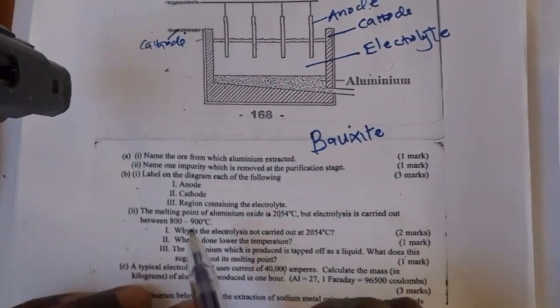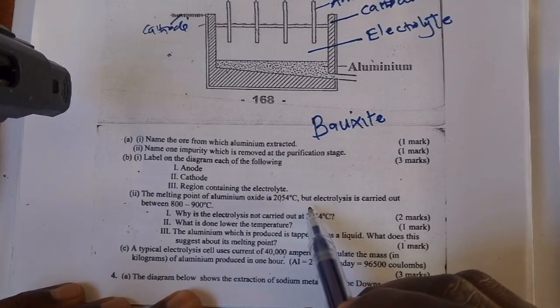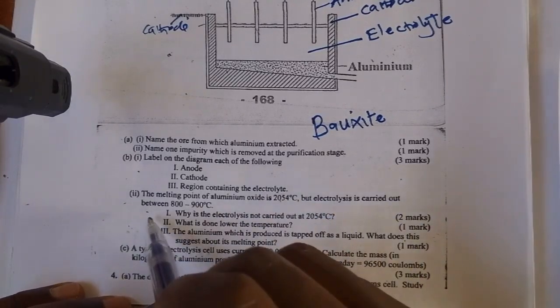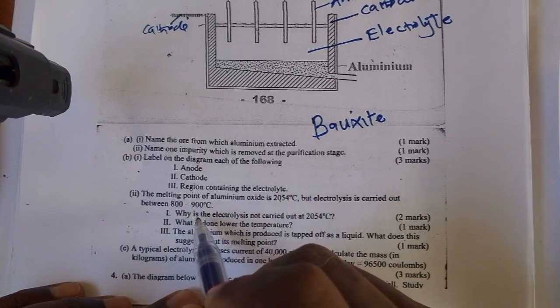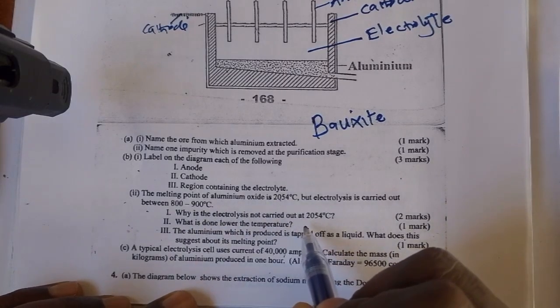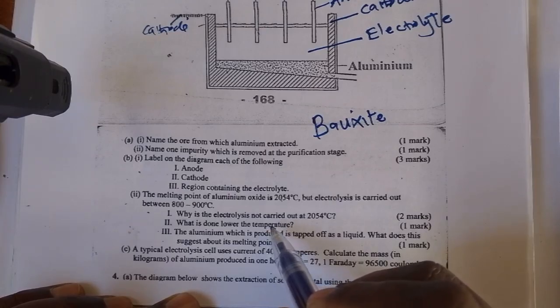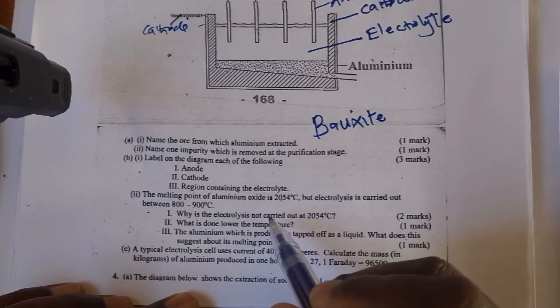The melting point of aluminium oxide is 2054, but electrolysis is carried out between 800 and 900 degrees. Why is the electrolysis not carried out at 2054? It's going to be very expensive because a lot of energy will be required to produce that kind of temperature, which is very high. Therefore, the cost of production is going to be high, and if the cost of production is high, then the profit is going to be minimized.